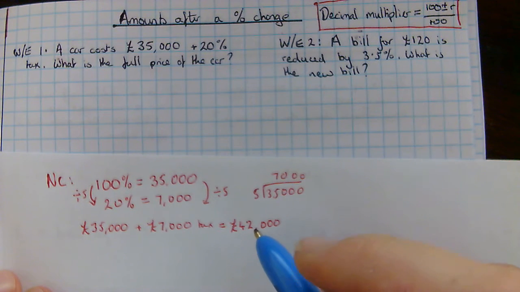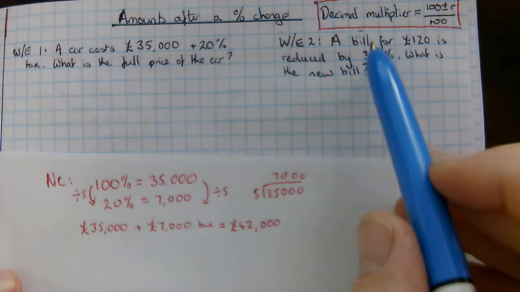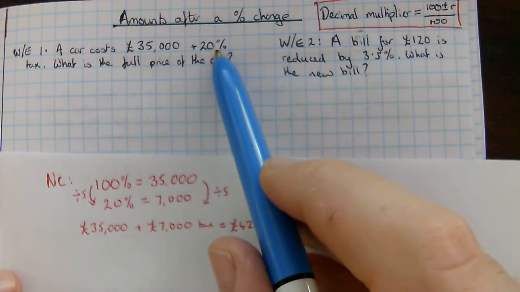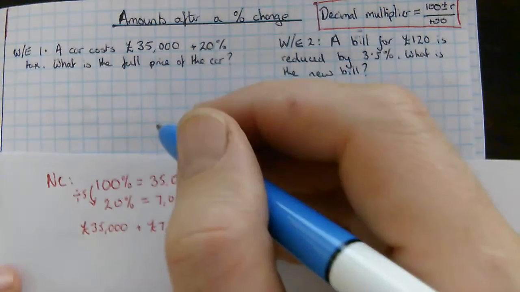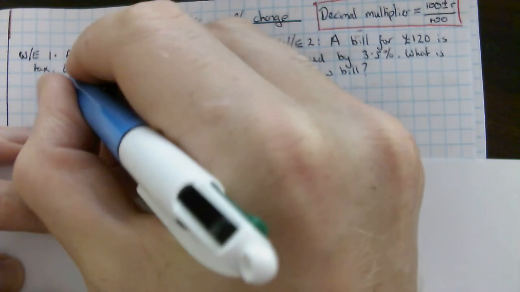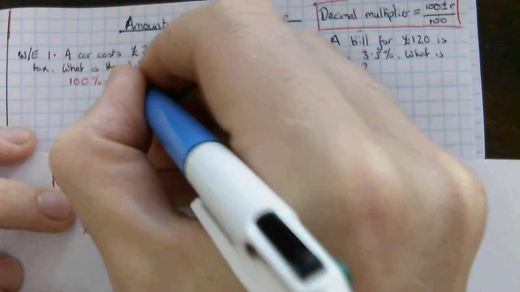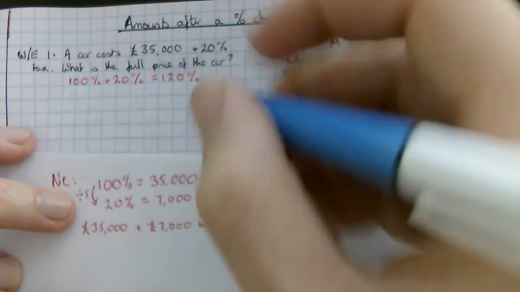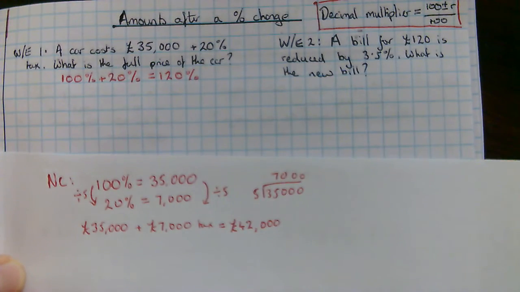But what we're going to do now is have a look at how we could do this on a calculator paper. And the way we do that is by using what we call the decimal multiplier. To find the decimal multiplier, I'm going to take my 20% and add it on to 100%. So 100% plus 20% gives me 120%. And what we're saying there is that the total price is going to be 120% of the original price, rather than the 100%, which was the full price of the car.